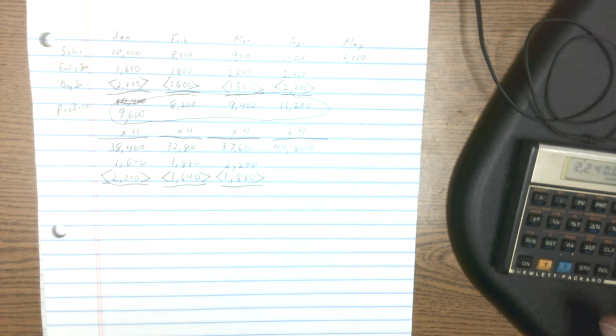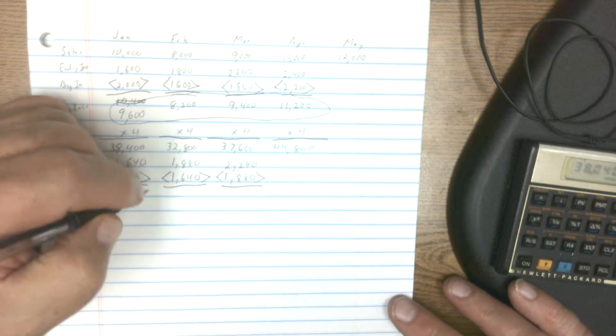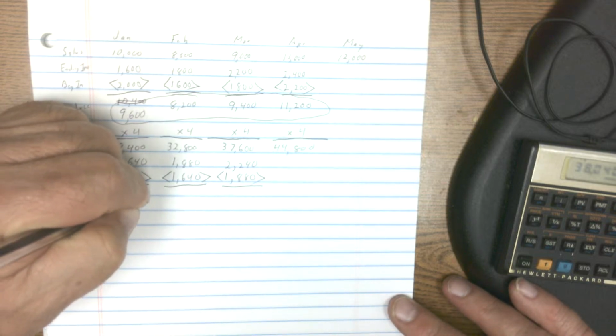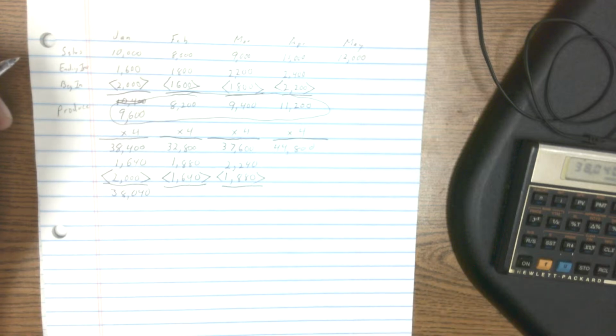And so we start with the 38,400 that we're going to need for the manufacturing, plus the ending inventory of 1,640, and minus 2,000 gives us 38,040. Okay.